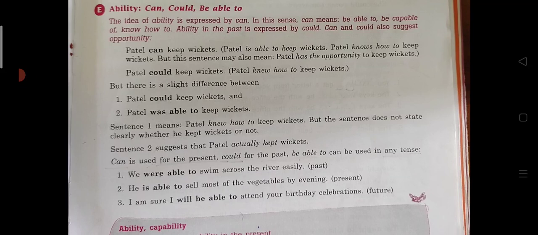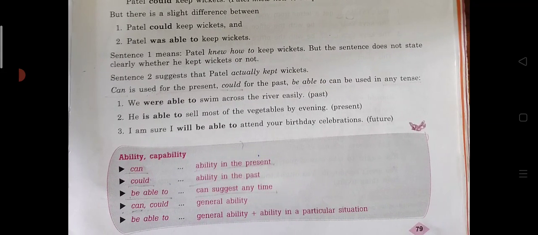Can and could also suggest opportunity. So let us see here. They have given it very briefly: can, ability in the present; could, ability in the past; be able to can suggest any time. Can and could are also used for showing general ability, and be able to is used for both situations, a particular situation or general ability.